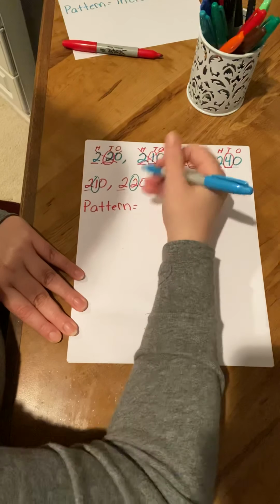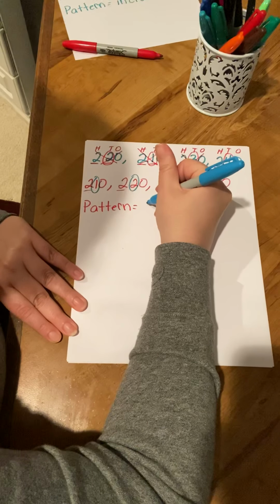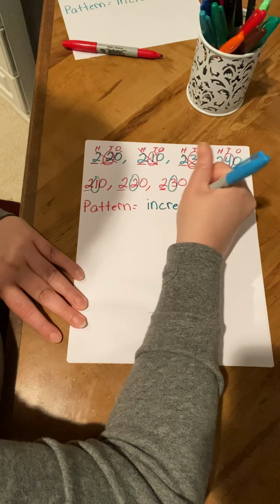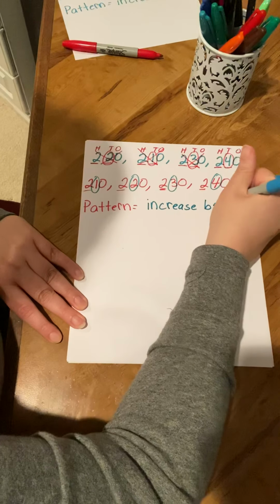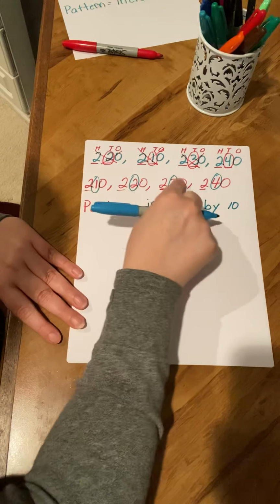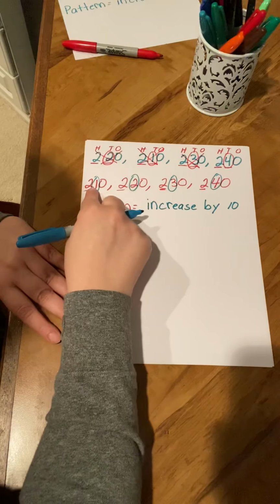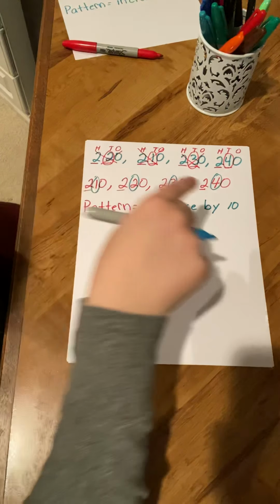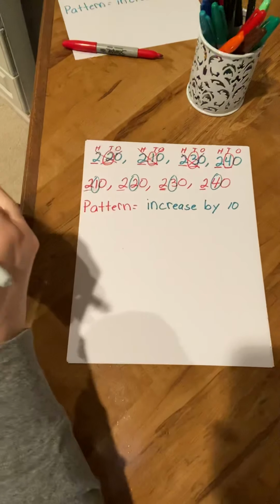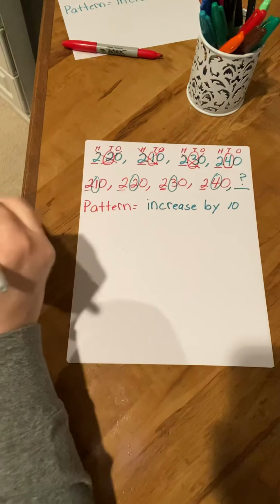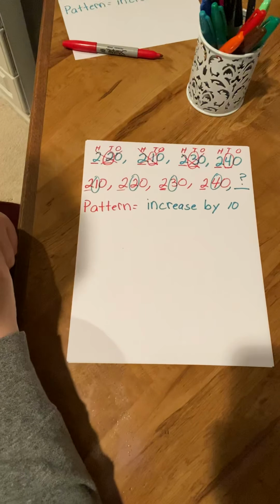The pattern here is that my numbers are going to increase by 10. 1, 2, 3, 4. 210, 220, 230, 240. If my numbers continue to increase by 10, what's the next number?